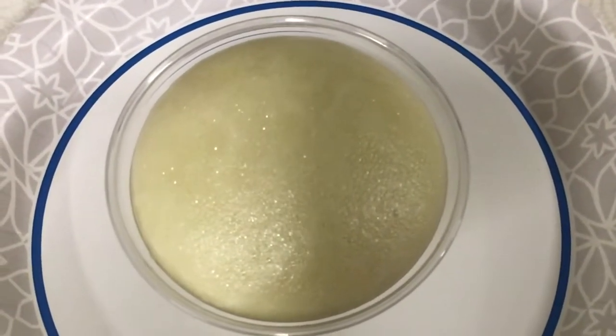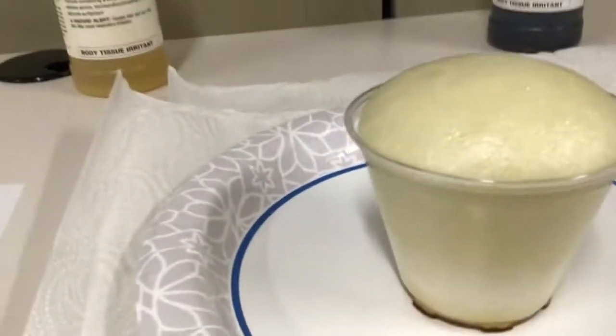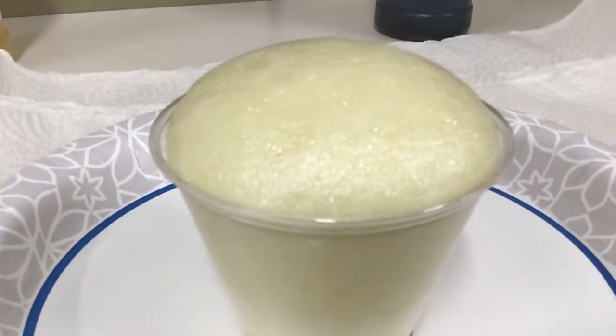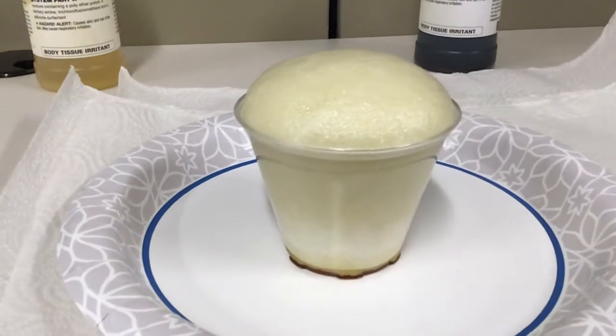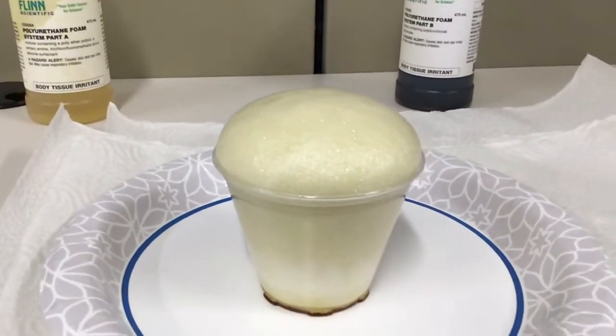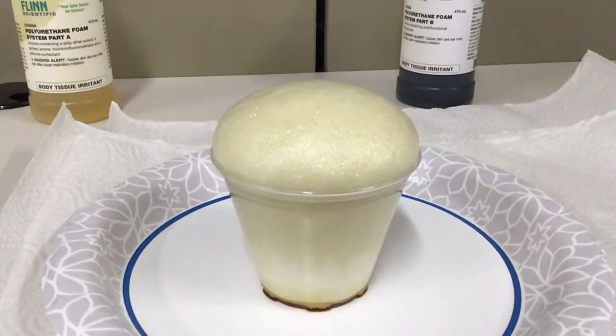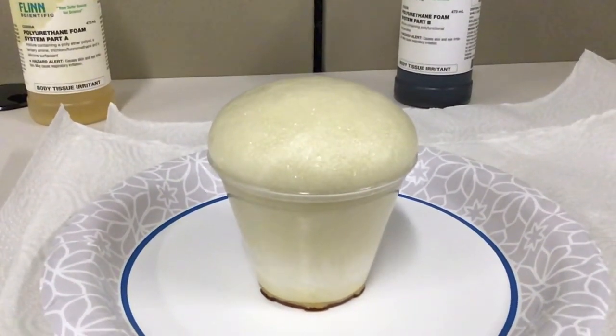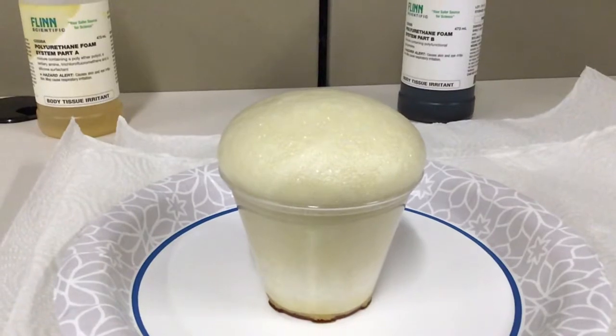It's like a nice frothy gas. Reminds me of bread rising in the oven with yeast.